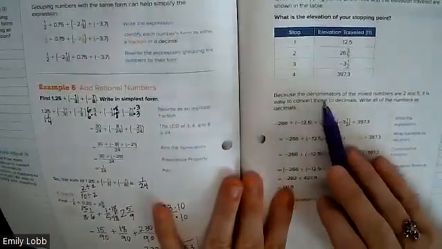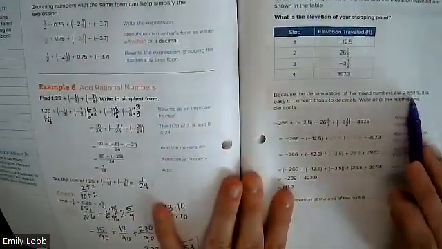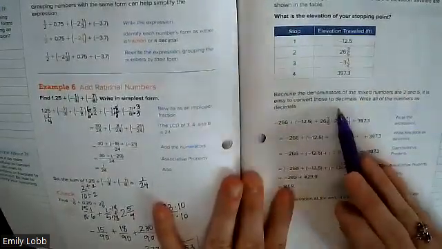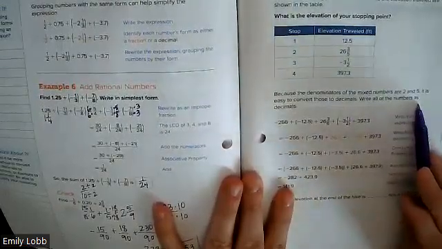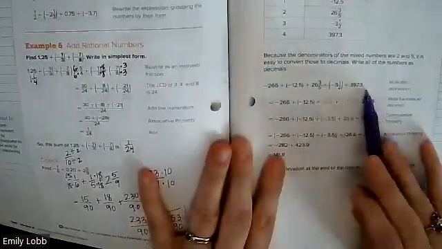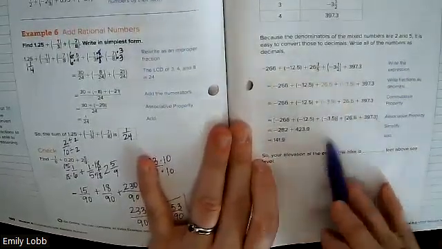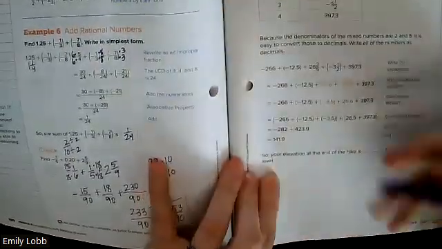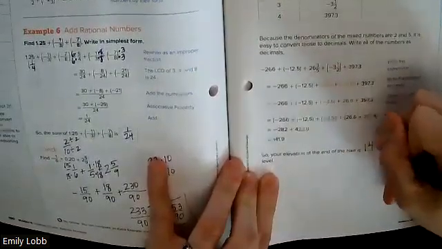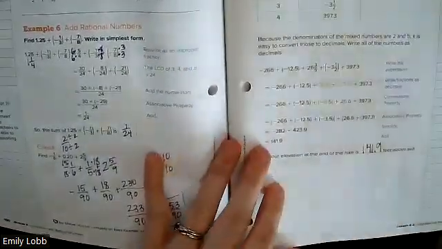All right, because the denominators of the mixed number are 2 and 5, it is easy to convert those to decimals. So write all the numbers as decimals. That's what they did. You can use a calculator. They added them all up with their calculator and out came 141.9. So let's see what they're giving us for a check.